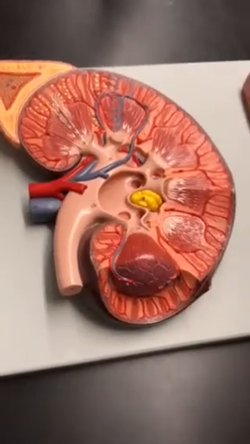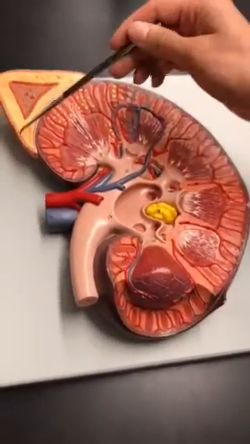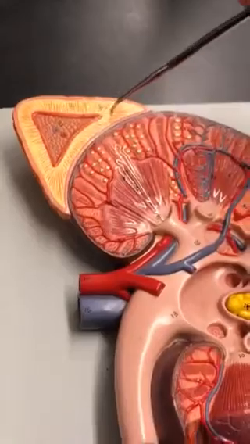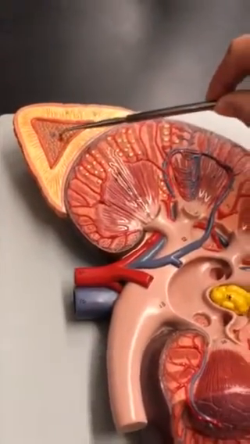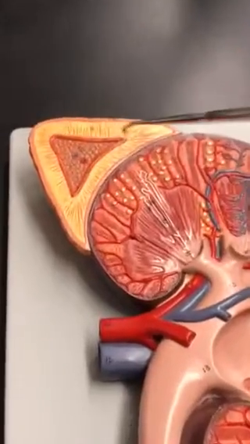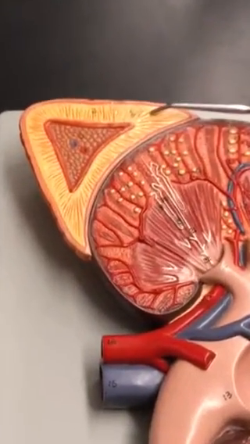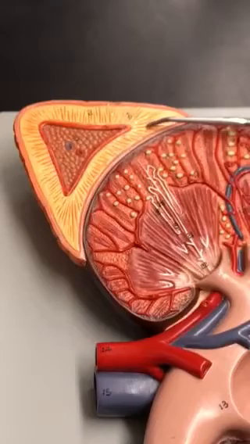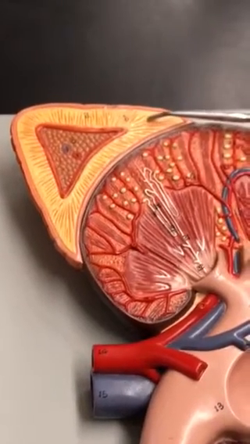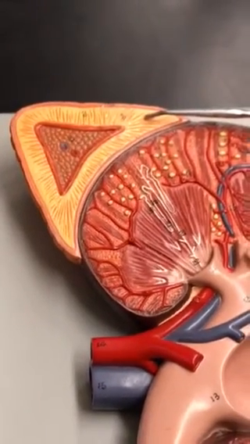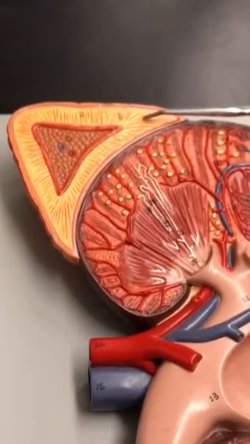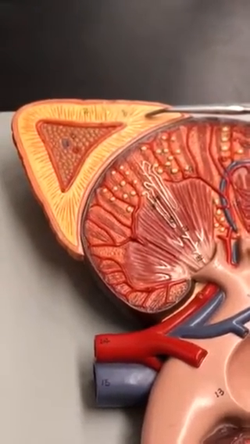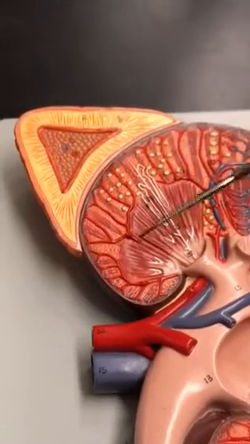So we'll begin with the adrenal gland, actually on top of the kidney. The adrenal gland is also called the suprarenal gland. It has the outer cortex and inner medulla. The outer cortex makes two hormones that you should know: the mineralocorticoids and the glucocorticoids. Mineralocorticoids mediate salt balance in the blood, and the glucocorticoids secrete cortisone or cortisol, which is a long-term stress hormone.